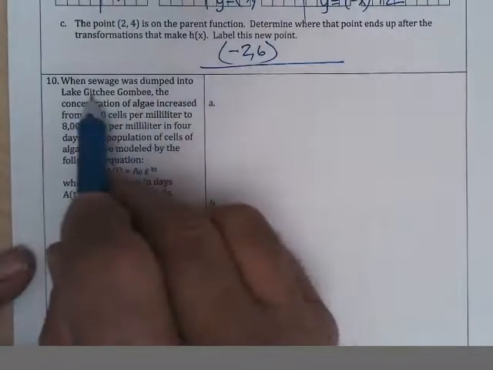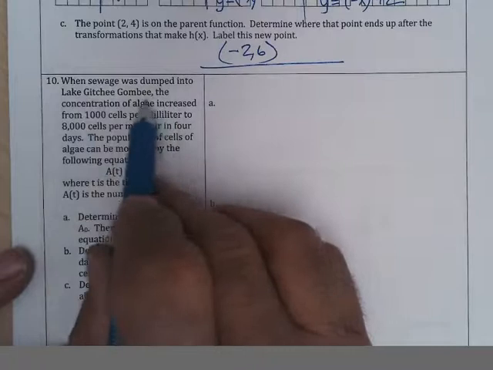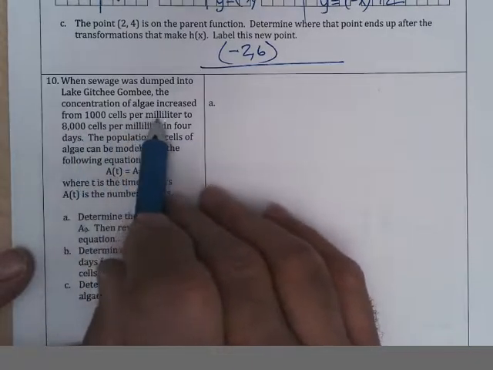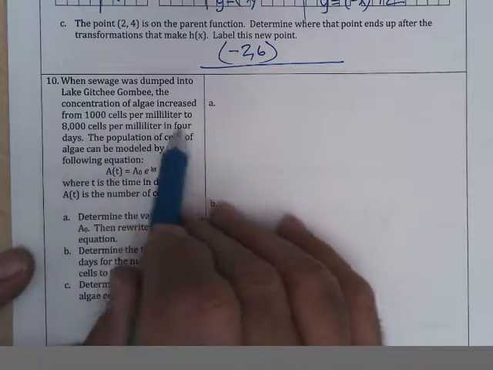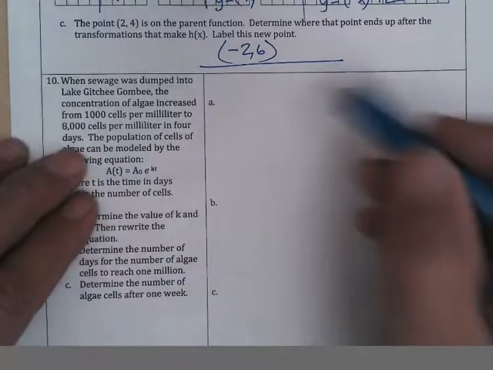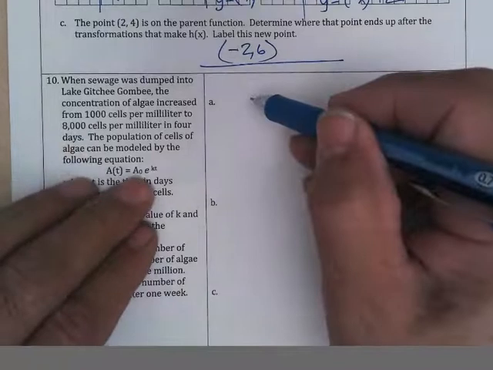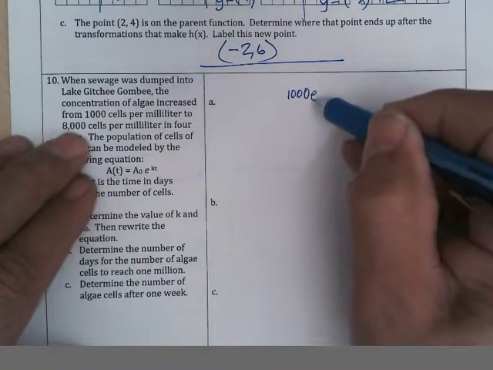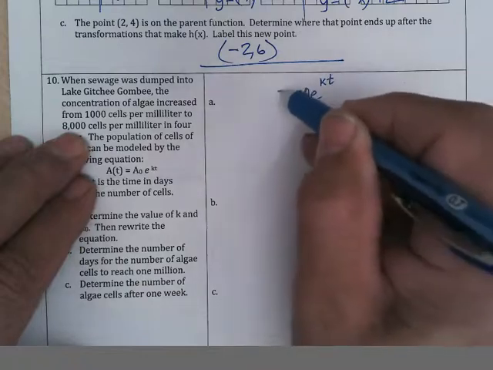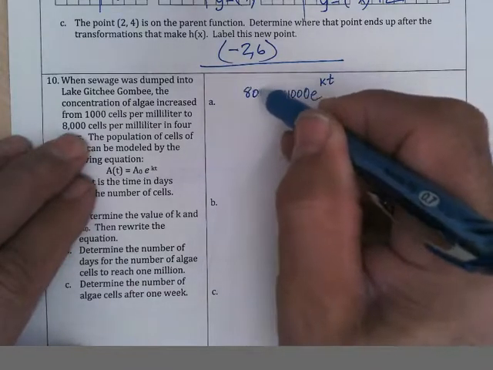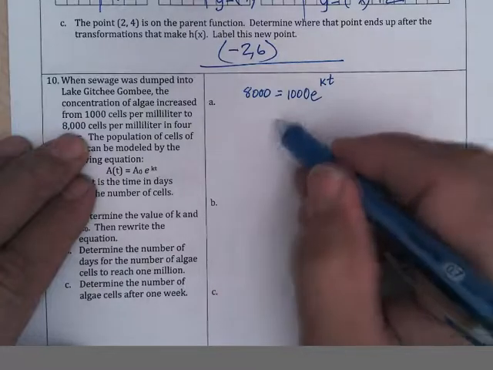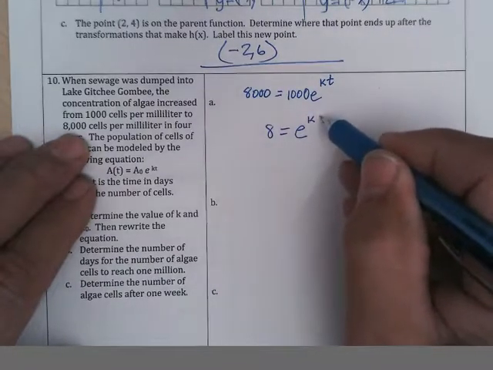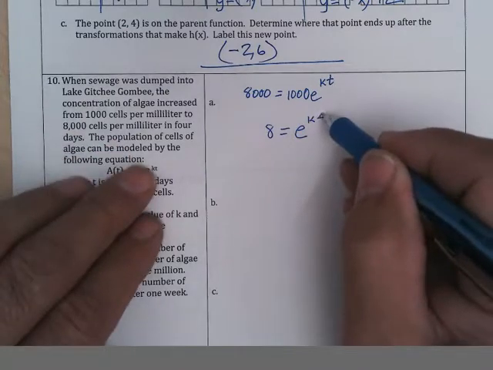When sewage is dumped into Lake Gitchigumbi, the concentration of algae increased from 1,000 cells per milliliter to 8,000 in 4 days. So this is a growth model. It went from 1,000 to 8,000. If we divide by 1,000, it's 8 times as much, e to the kt, and t was 4 days.